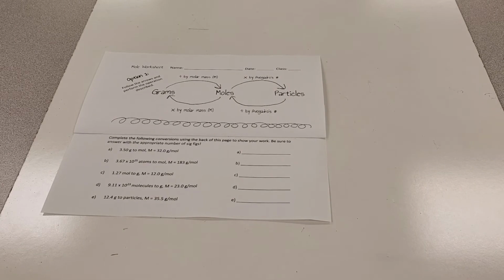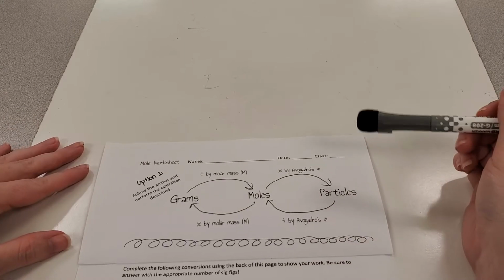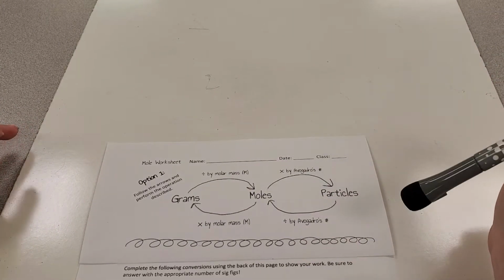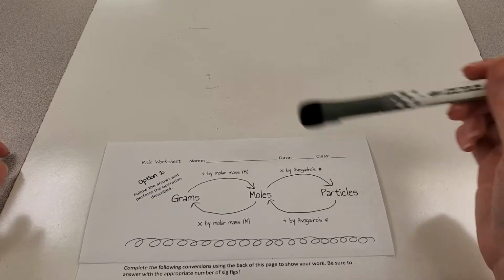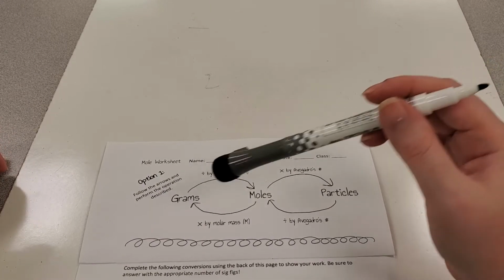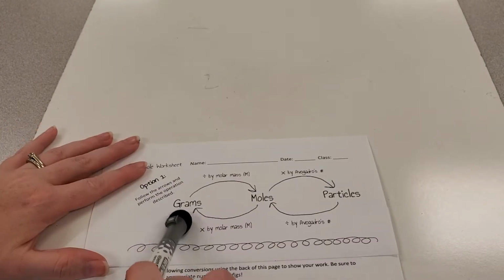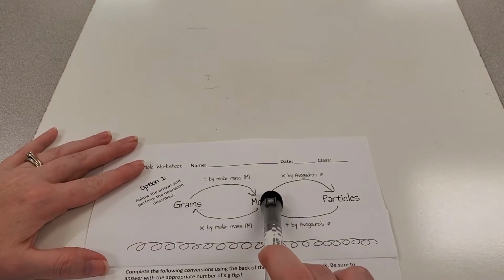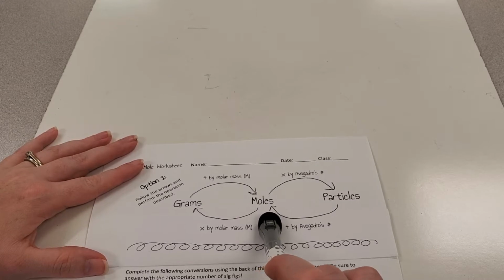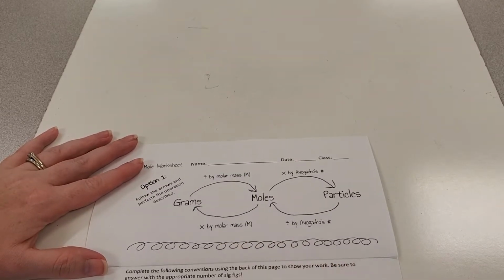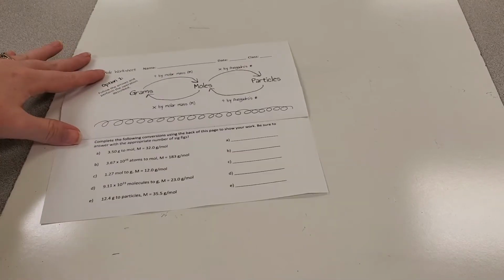So on this flow chart, we see these three different terms that we can use to describe a quantity of matter. What we're going to do to use this one is start wherever our problem starts, follow the arrow to where we want to end, and then just do whatever the arrow tells us that we have to do. So let's look at an example and do this together.